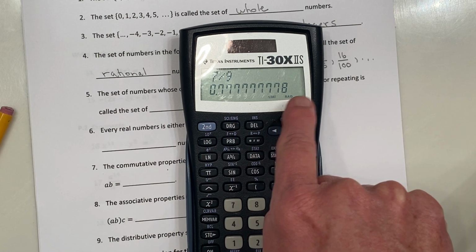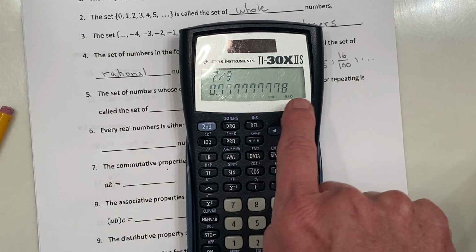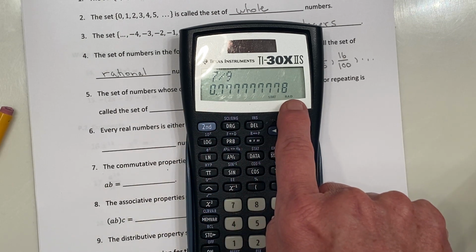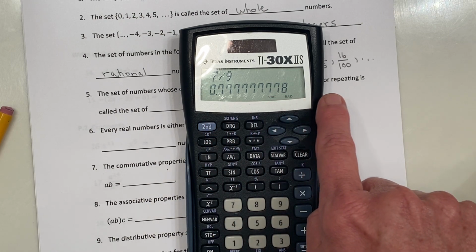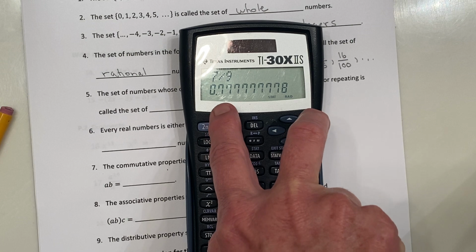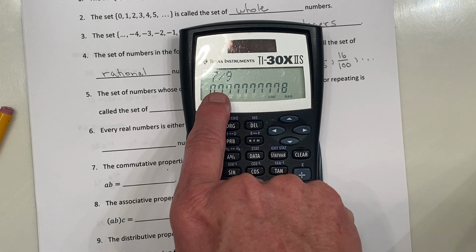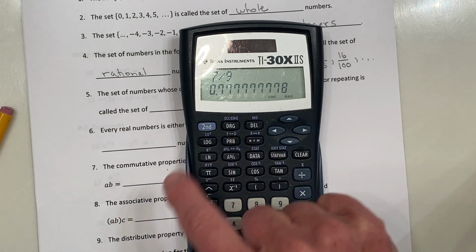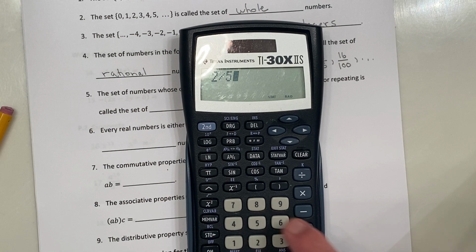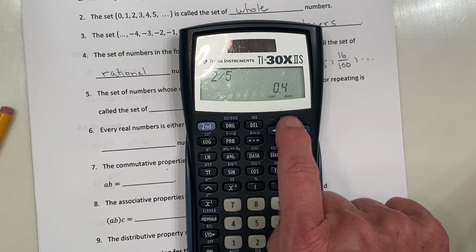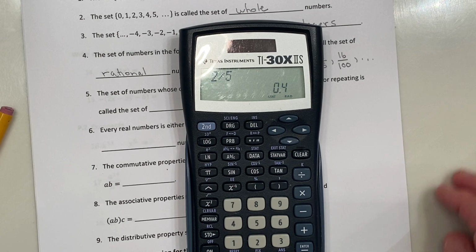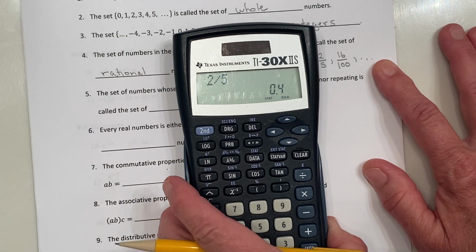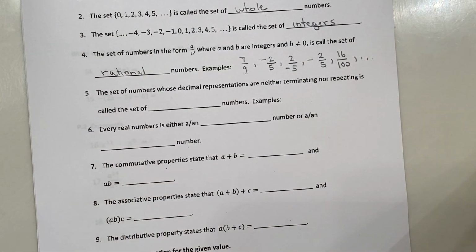Now, that 8 that's there, the display can only house so many digits, so it went ahead and rounded up, but if this calculator could handle an infinite number of digits, I would just have 7s all the way across. It's just the capabilities of this calculator. So notice that this rational number, 7 divided by 9, actually repeats. Let's try another rational number, like 2 divided by 5. 2 divided by 5's decimal approximation is 0.4. 0.4 ends. That decimal approximation ends. So a rational number represents a number that is repeating or ending.